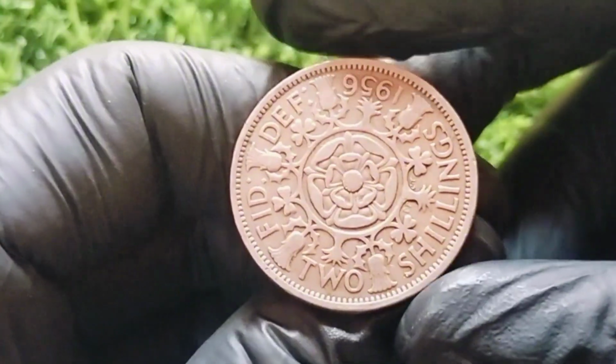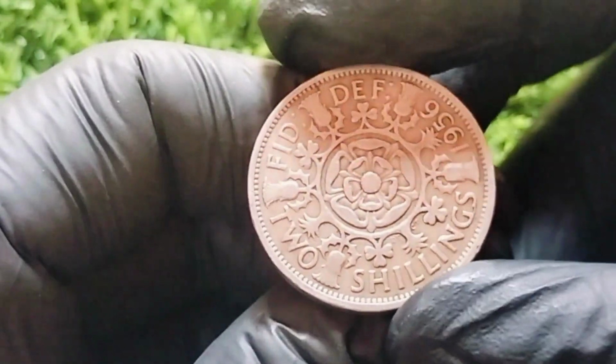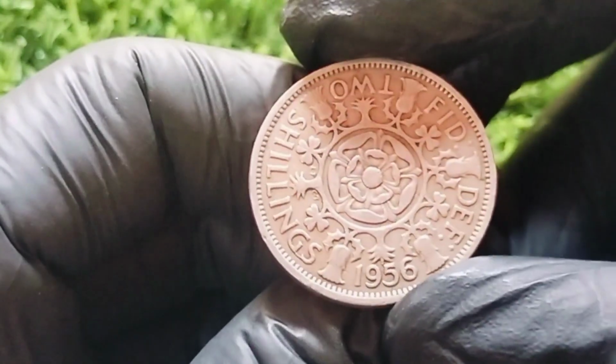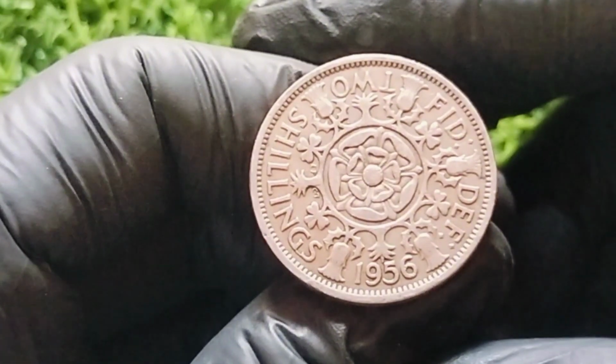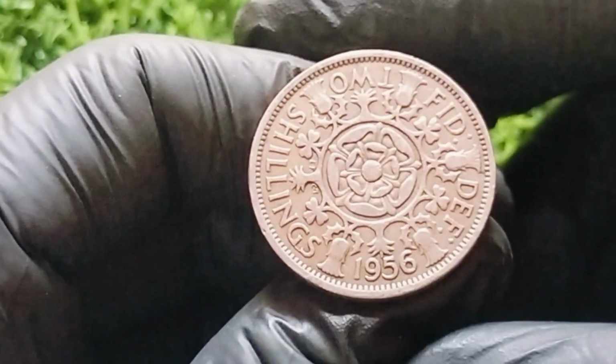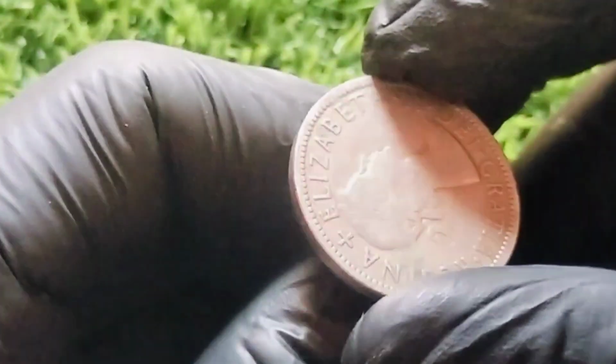Around the edge, the inscription reads, FID DEF 2 shillings 1956. FID DEF stands for Fidei Defensor, Defender of the Faith, a title originally granted to Henry VIII by the Pope and retained by successive British monarchs even after the break with the Roman Church.